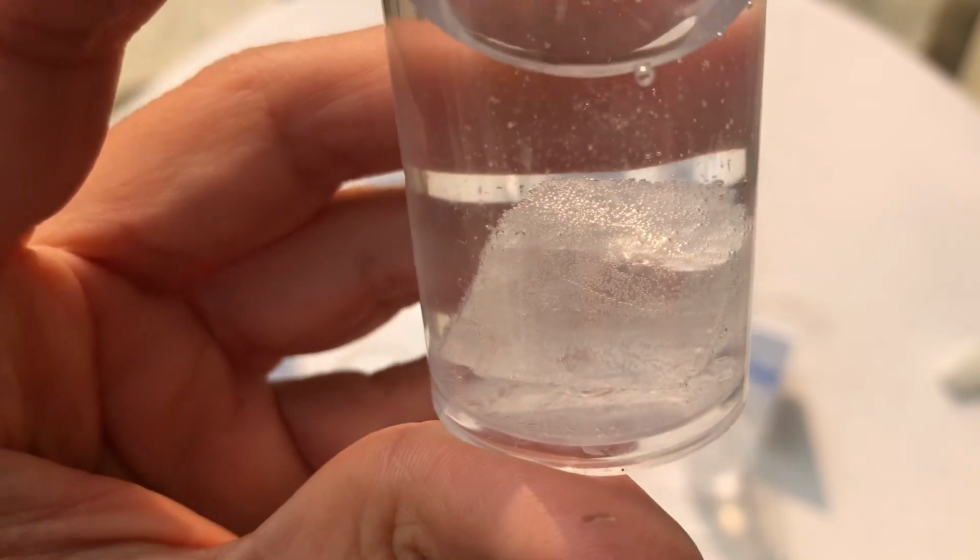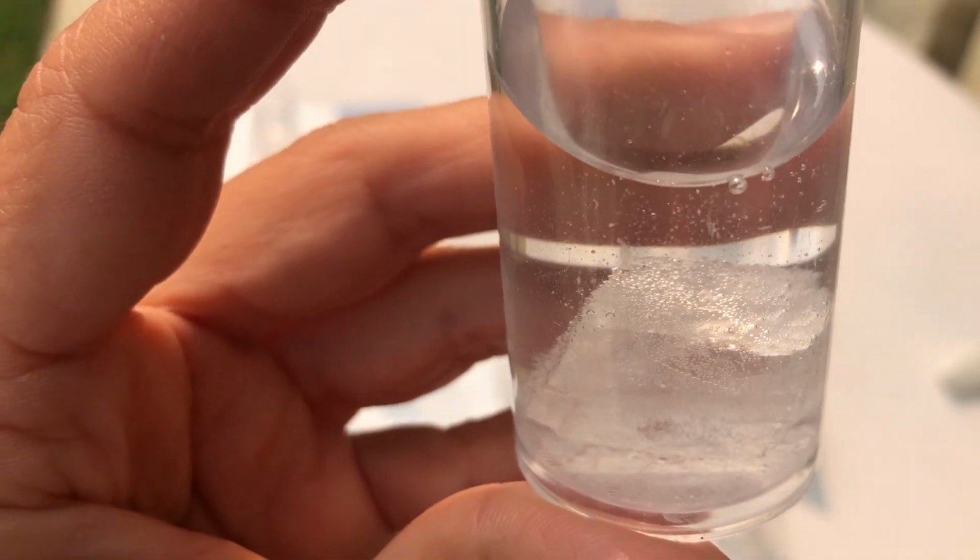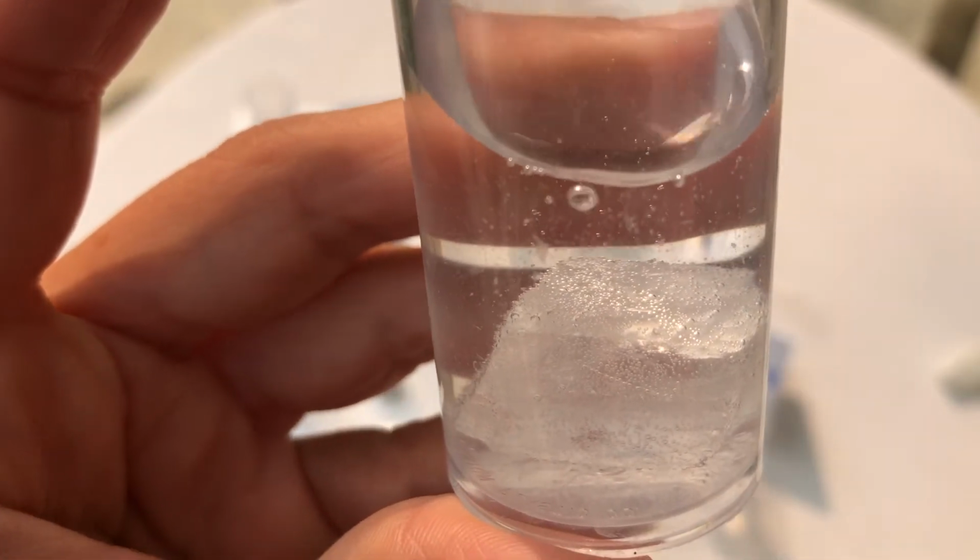Does calcite have calcite in it? Sure, of course it does. Do we have evidence to prove it? Yes, we do. We're going to put this to the side for now, and then let's try the next one. Let's try the marble.